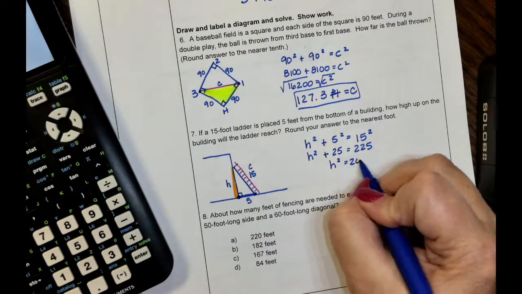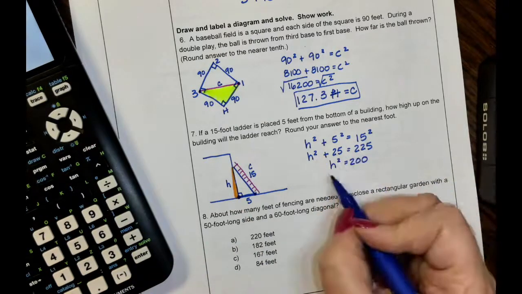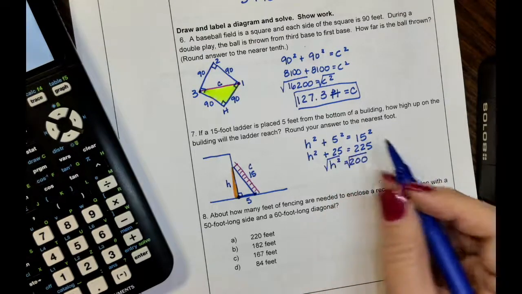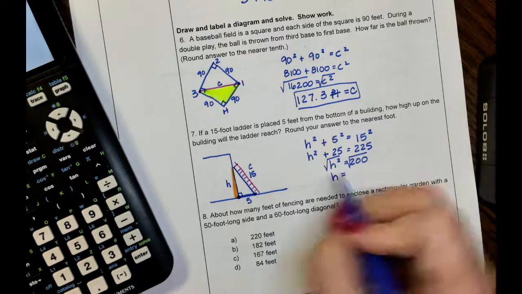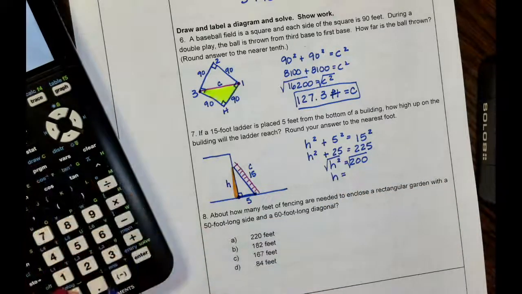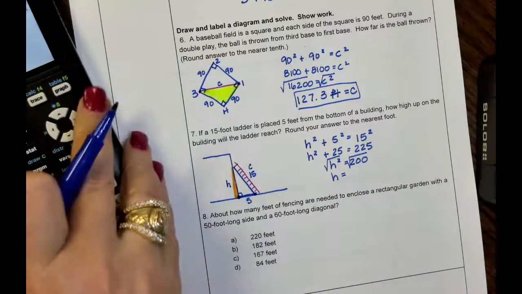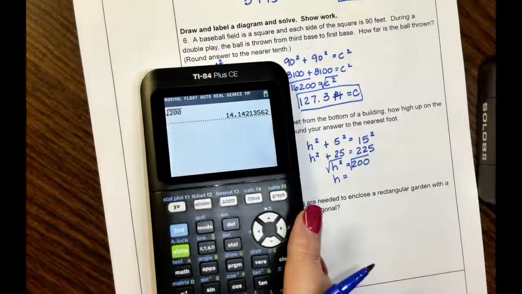Keep going. So you got H squared. I don't want H squared. I want H. So I have to take the square root or the inverse of both sides. And the square root of 200 is 14.14. It says round to the nearest foot. So the nearest foot would be the 14, the 4.